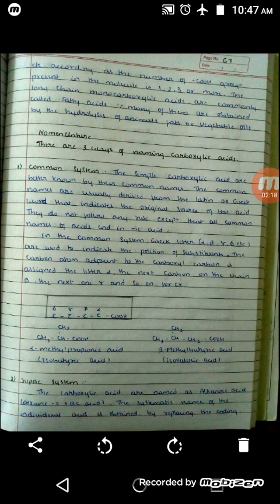Coming to nomenclature, this can be named by three methods, that is the common system, the IUPAC system, and the derived system. Coming to the first method, the common system. The common names are usually derived from the Latin or Greek word that indicates the source of the acid.